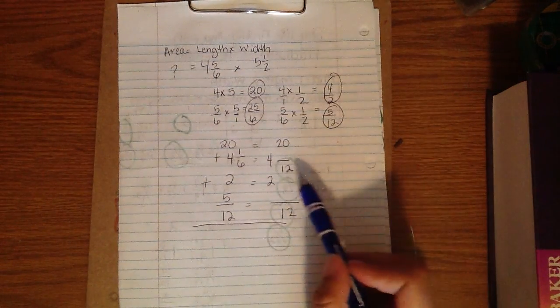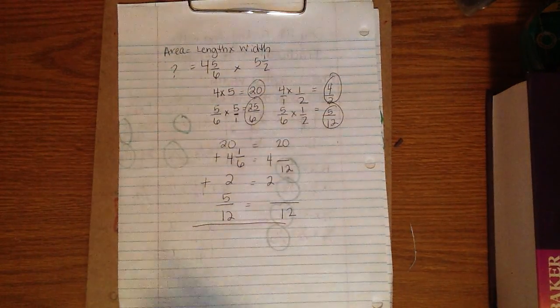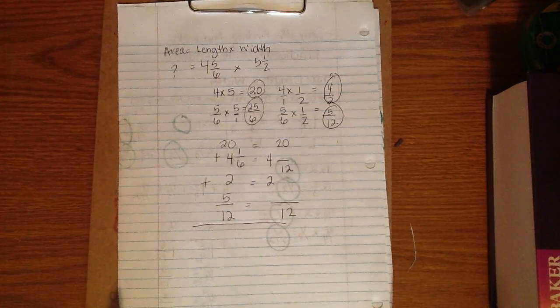See if you can finish solving this problem, and I'll post the rest of this worksheet just below the video, and you're going to solve those in your math notebook, or if you don't have your math notebook, a blank sheet of paper. Just remember not to write on the back if you do a blank sheet of paper. That way you can glue it into your notebooks.